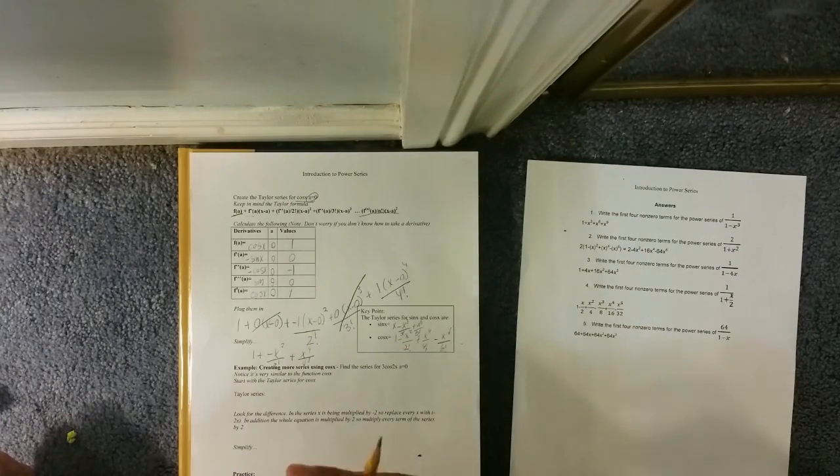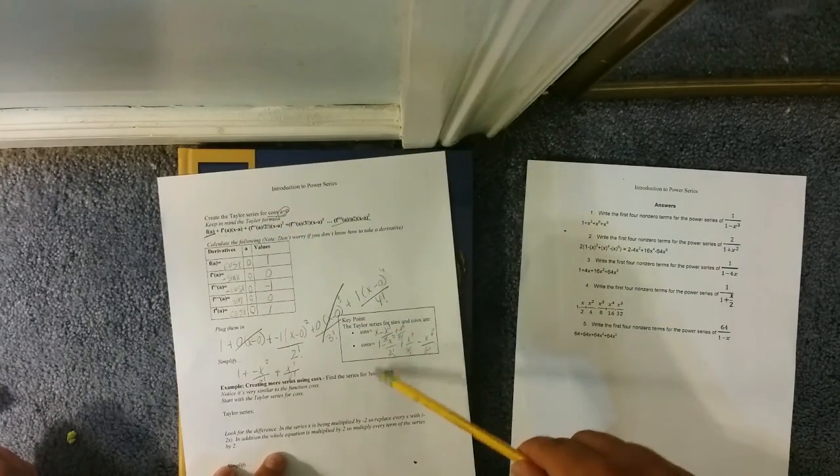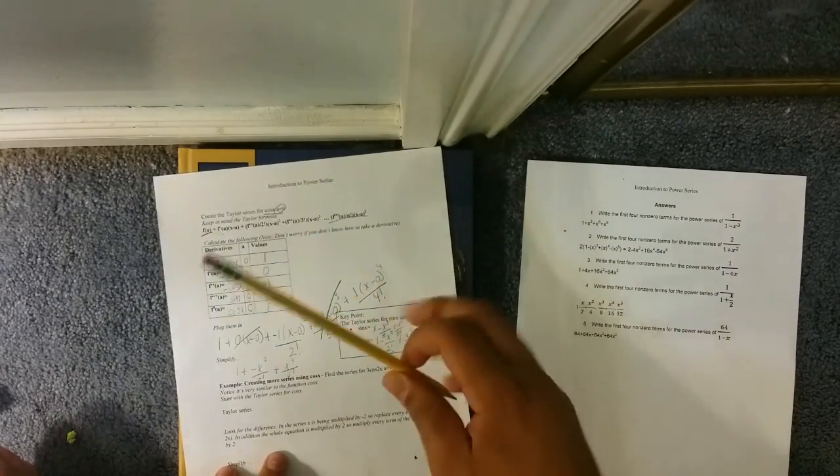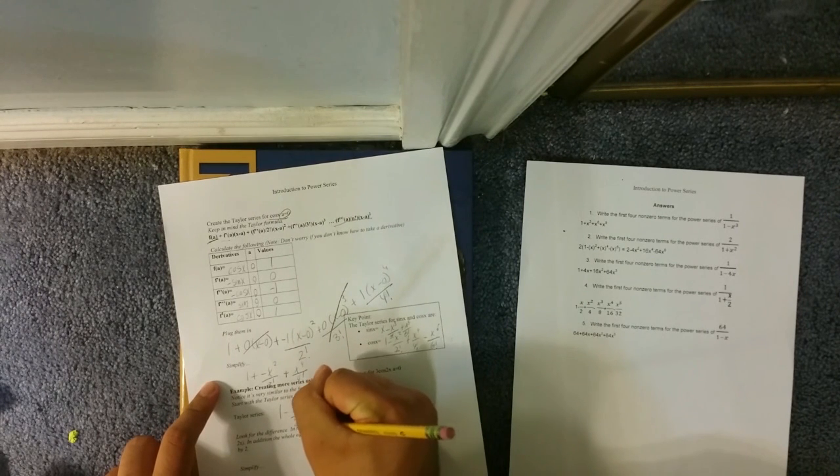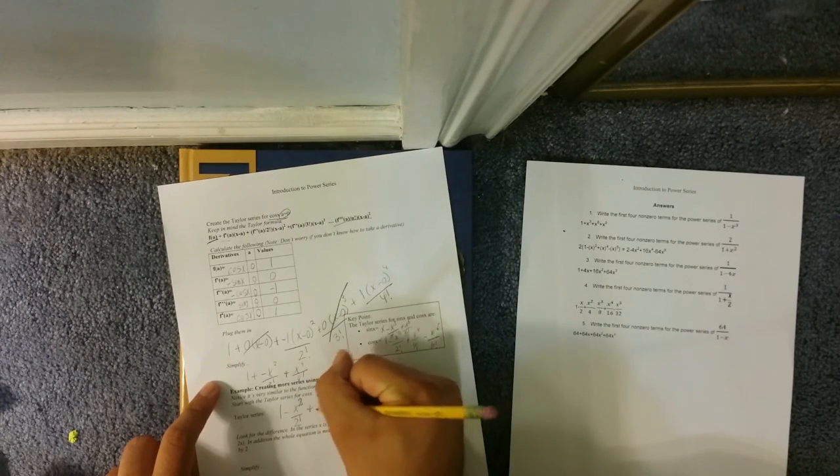So now we're going to be looking at the example, creating more series using cosine, finding the series for 3 times cosine 2x at a equals 0. Basically, this works like before, where we simply insert the changes. The difference between cosine x and 3 cosine 2x is that x has been replaced with 2x, and the whole thing's being multiplied by 3. So we're going to start with the Taylor series for cosine x. That's going to be 1 minus x squared over 2 factorial plus x to the fourth over 4 factorial.